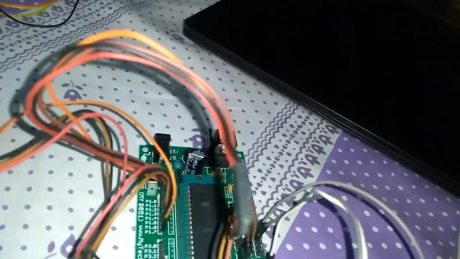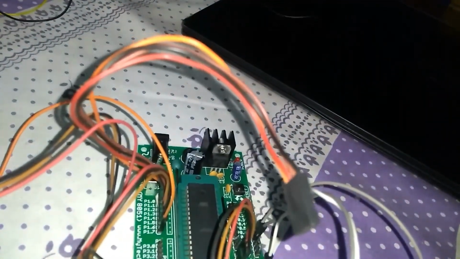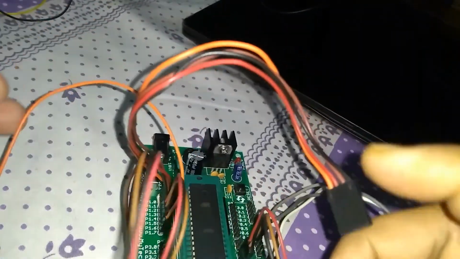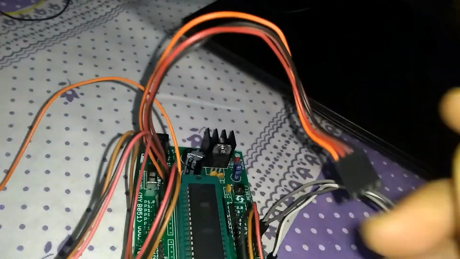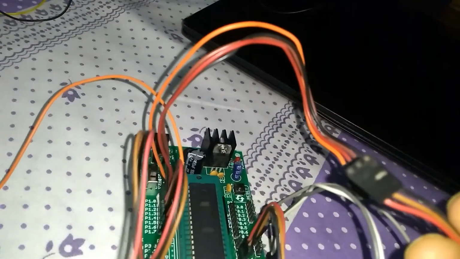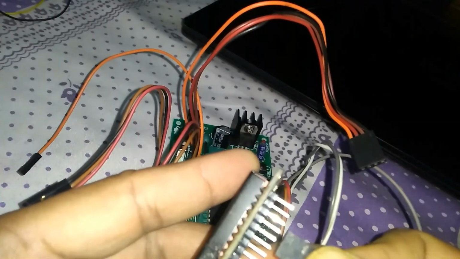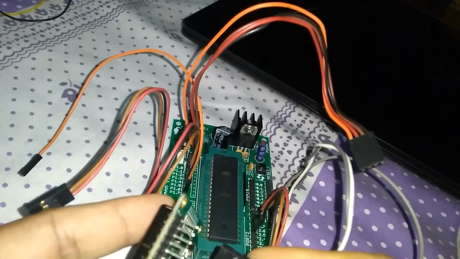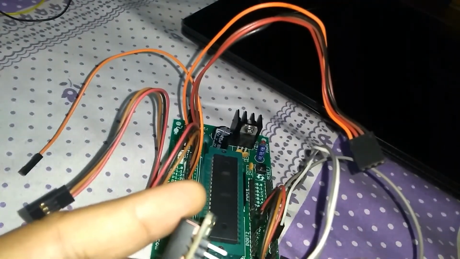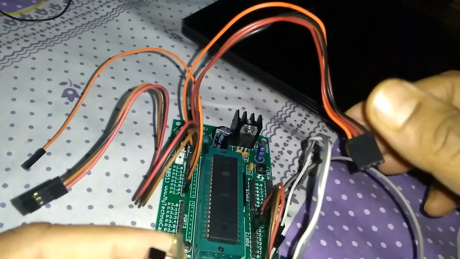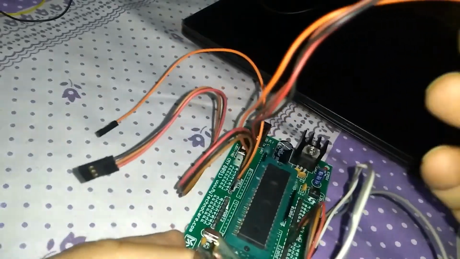So we will be connecting it to the LCD. First of all, RS, RW, enable. Now connecting port 1.